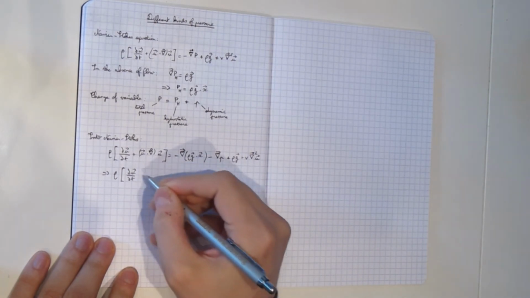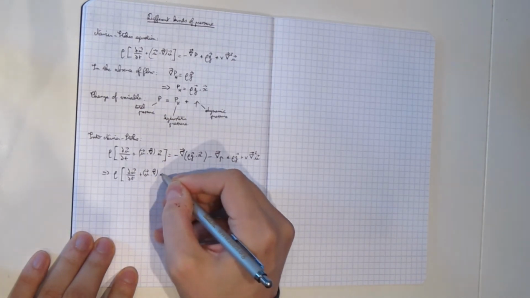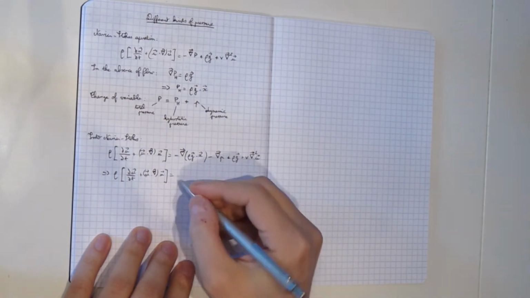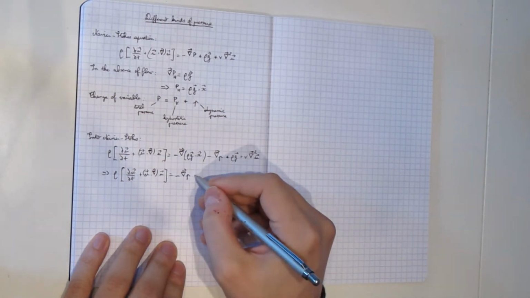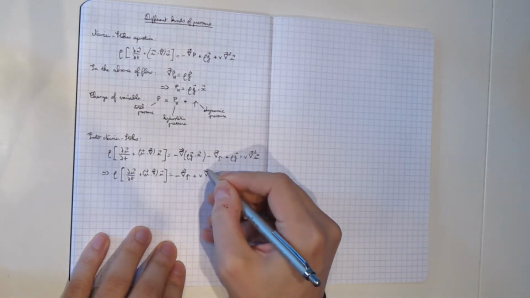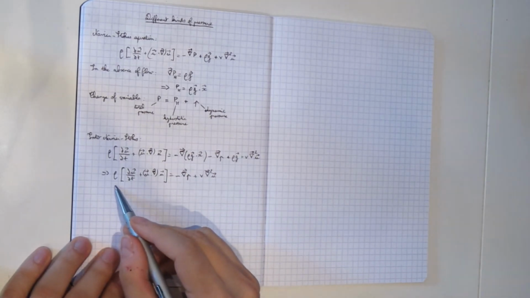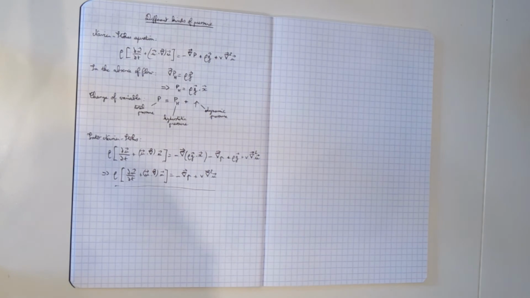Okay, and these two terms here simplify, and we are left with the Navier-Stokes equation in its simpler form, which is rho du by dt plus u dot grad u equals, these two terms simplify, I've got minus the gradient of the dynamic pressure plus nu times the Laplacian of the velocity. Okay, and this is essentially our Navier-Stokes equation in its reduced form.